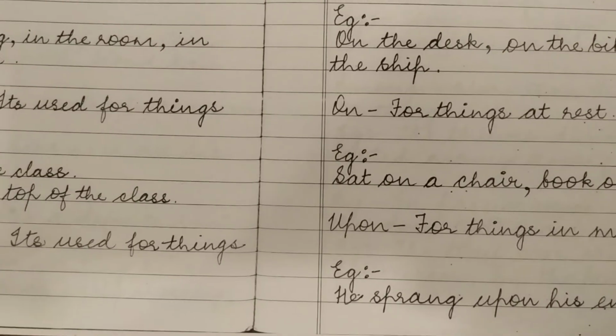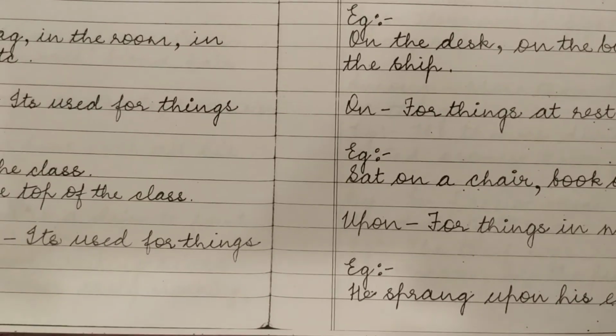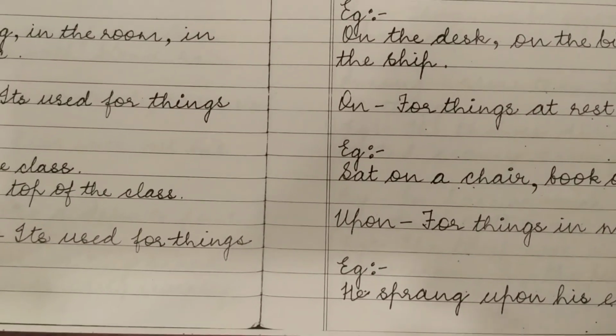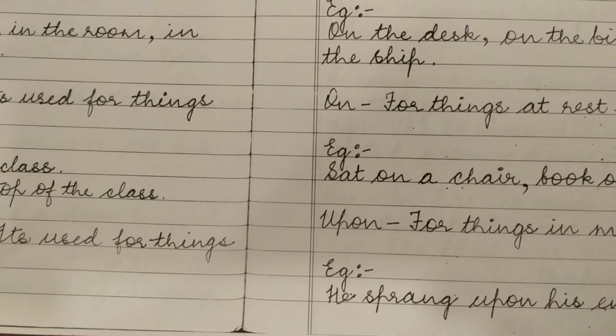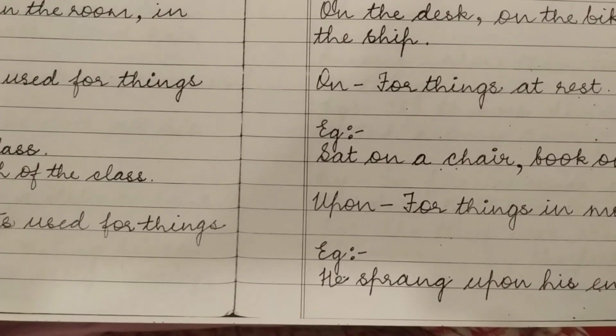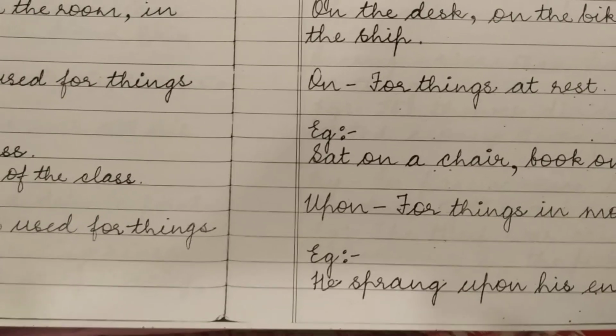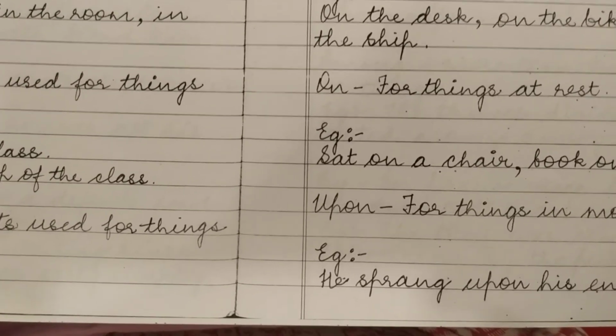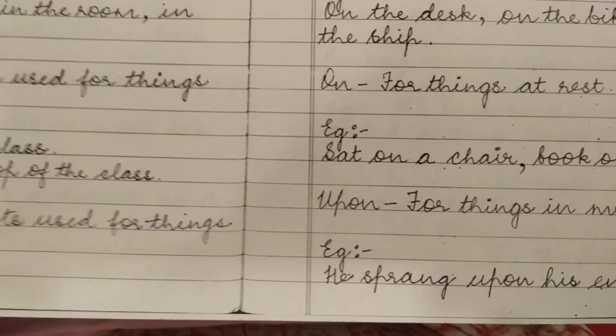On for things at rest. Sat on a chair or book on the table. As the teacher entered the class, they sat on their chairs. The books are kept on the table.